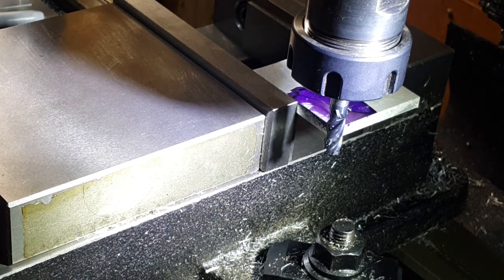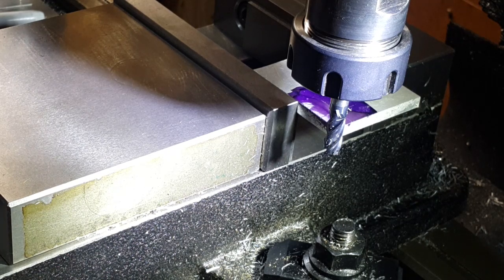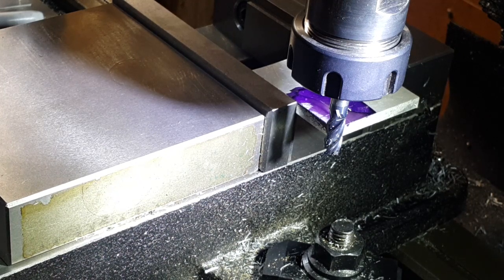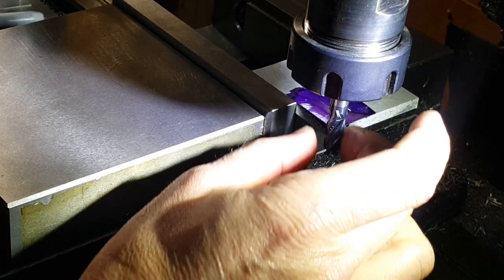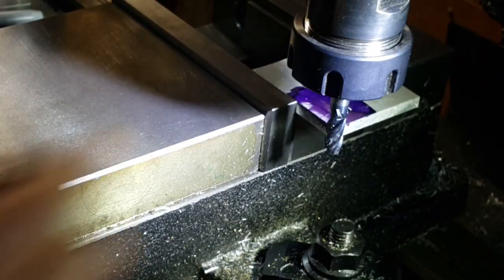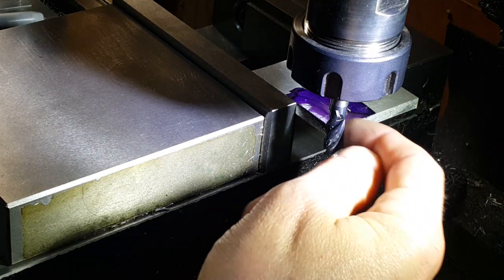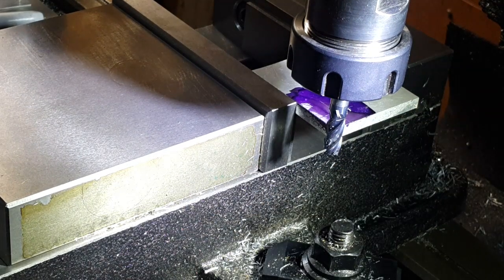Right, so that's the X. And that's the Y. So now that cutter is right off the point on our material. So what we can do now is move back 10mm up in the Y plane, and then we're ready to start our cut.